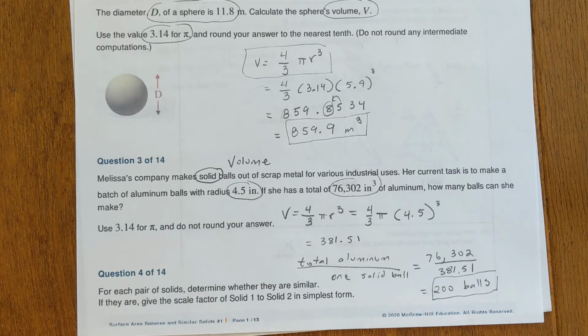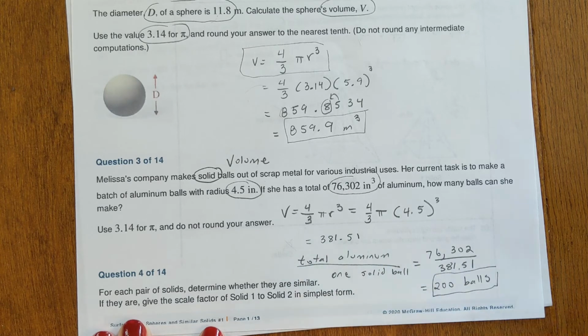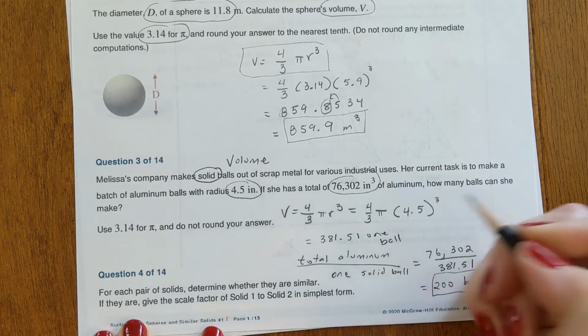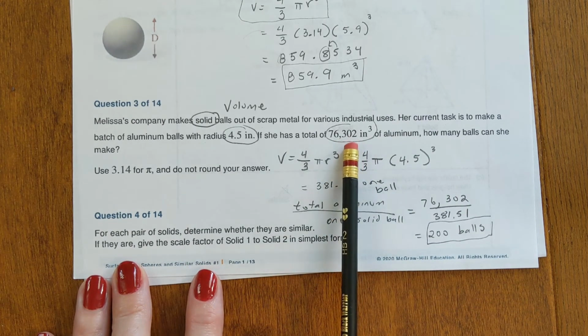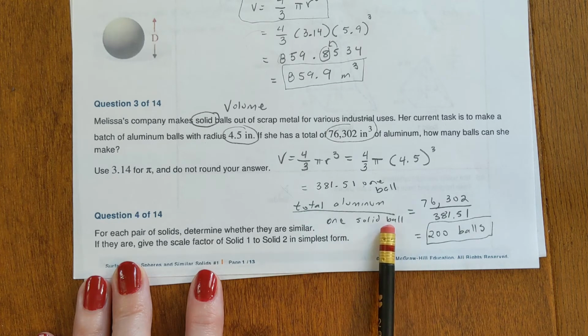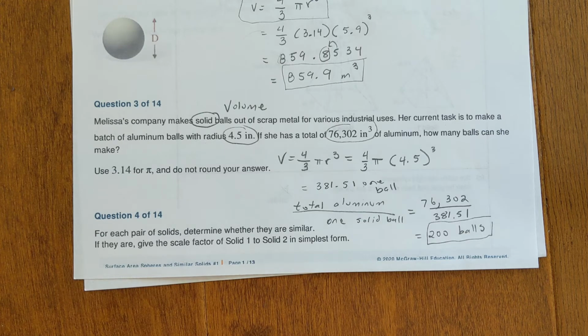Again, volume is 4/3 pi r cubed. They gave us the radius was 4.5, so plug it in. So when you do that on the calculator for one ball, this is one ball right here, 381.51. And then they want to know if that's how much aluminum we have, how many balls can we make? So we divide the total amount of aluminum by how much you have for one solid ball. And shockingly, it comes down exactly to 200. So 200 is the answer on that one.